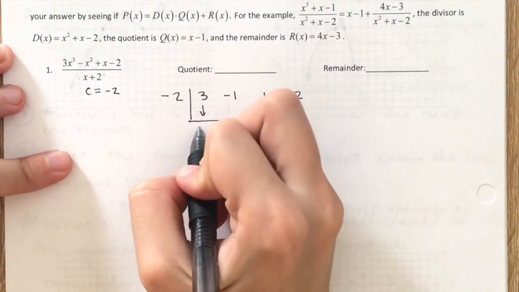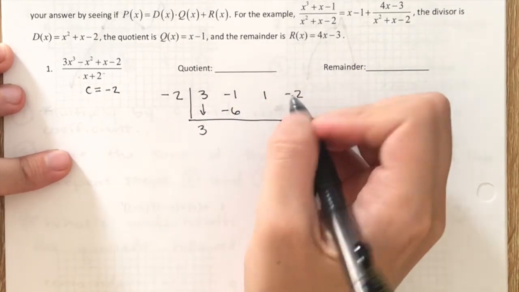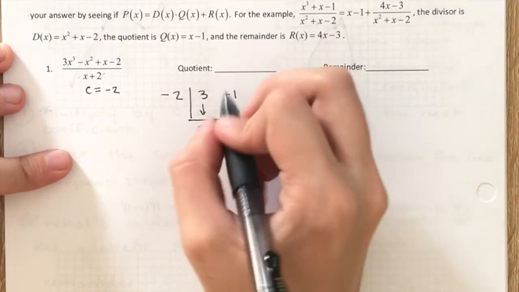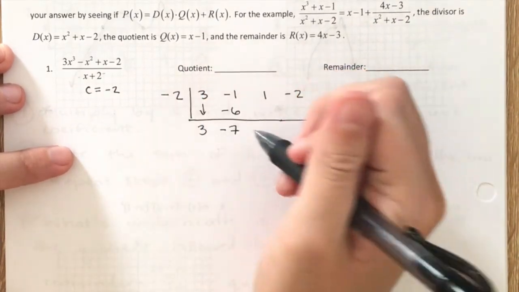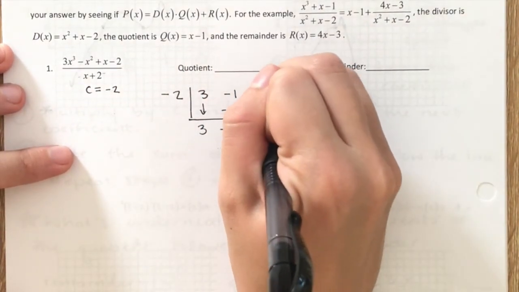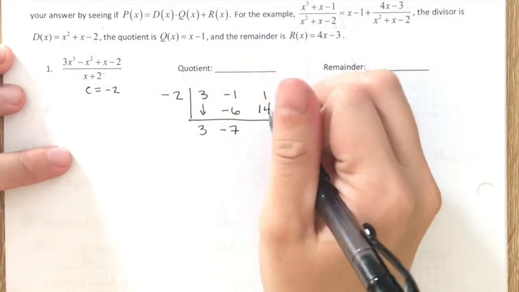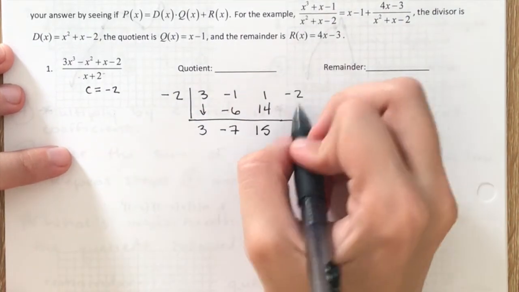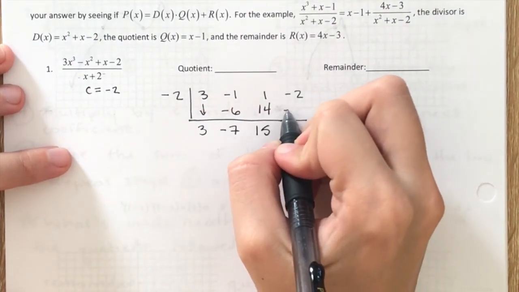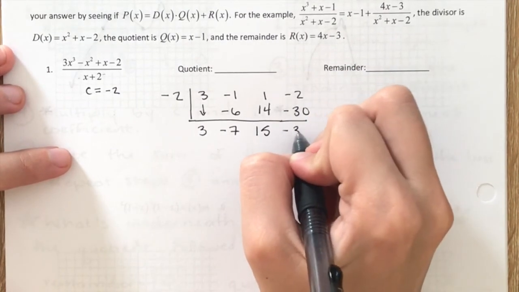We bring that leading coefficient down. We multiply, we get -6. -1 minus 6 is -7. -2 times -7 is +14. 14 plus 1 is 15. And 15 times -2 gives us -30. -30 minus 2 is -32.